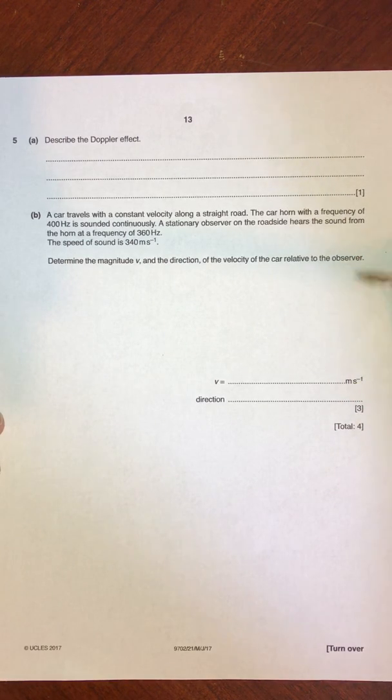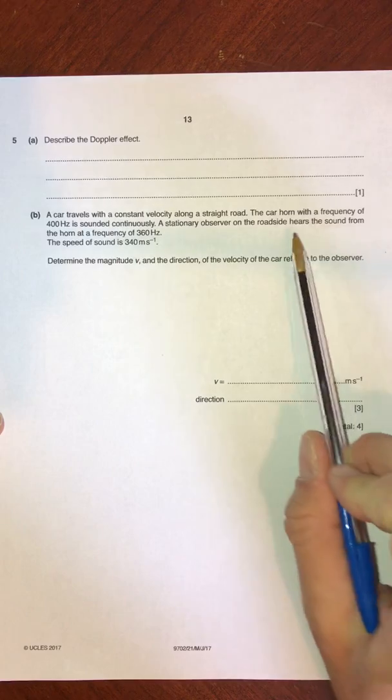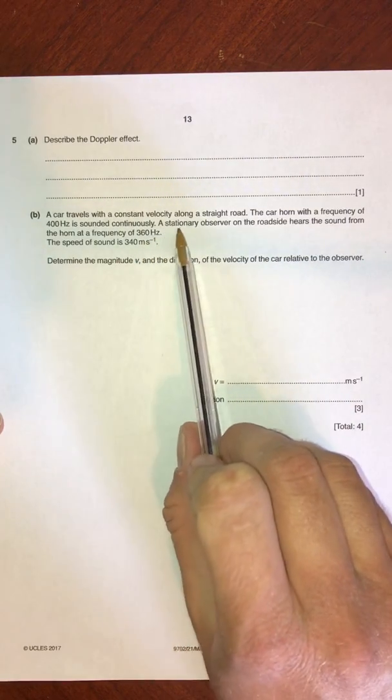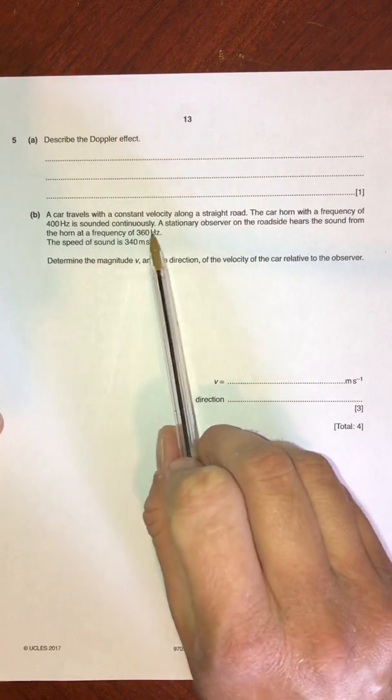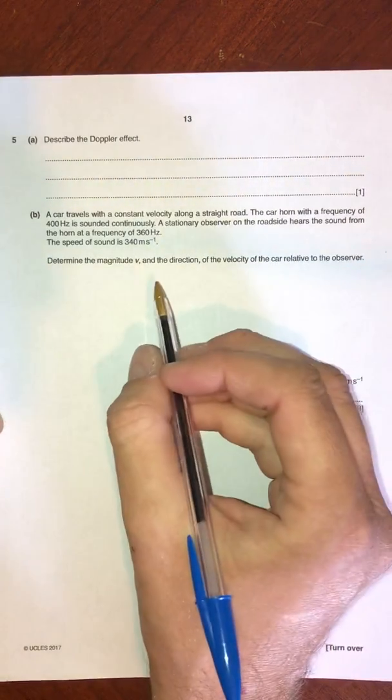And so this question again illustrates my point about the examples that they give here. So this person is just blaring their car horn continuously. It's like, come on, is there some kind of an emergency here or what? Anyway, we'll go through the calculation.